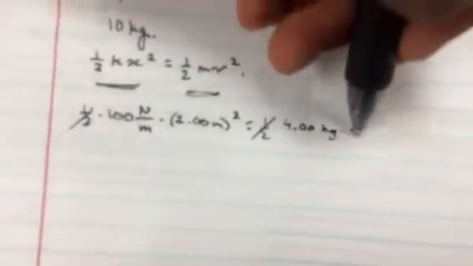We're given an amplitude of 2, square that, halves cancel out, 4.00 kilograms, and then we have velocity squared. So now we see that the force constant cancels out, so pretty much we get a velocity of 10 meters per second. Yeah, because you divide 4 by both sides, and the square root of 100 is 10. Precisely. So you get v equals 10 meters per second.